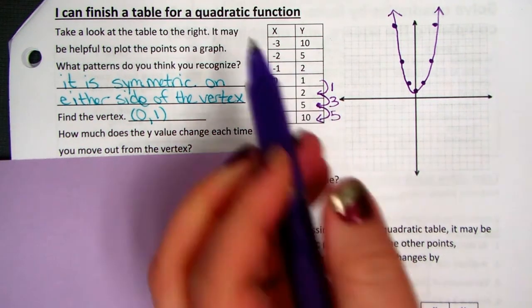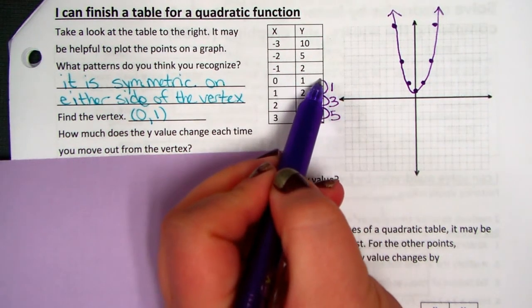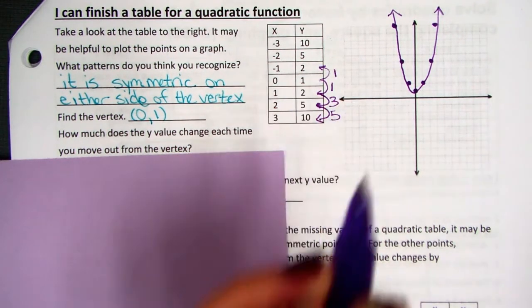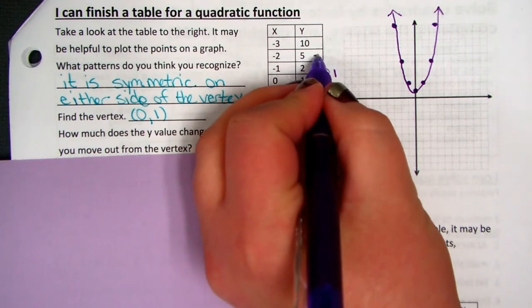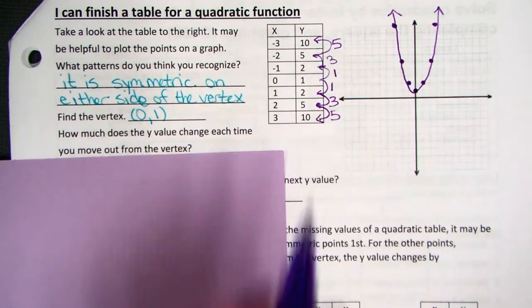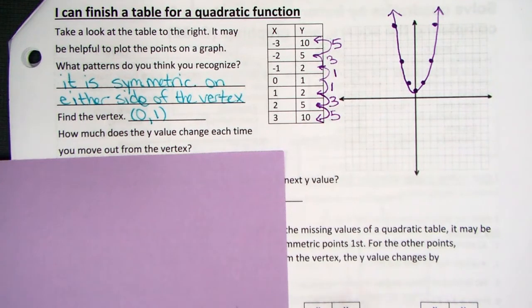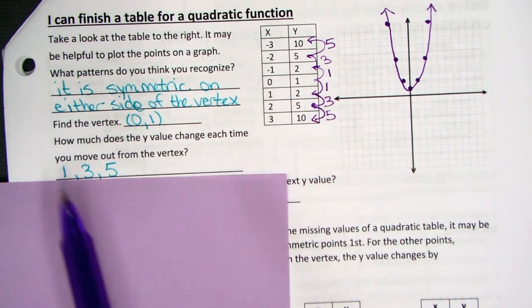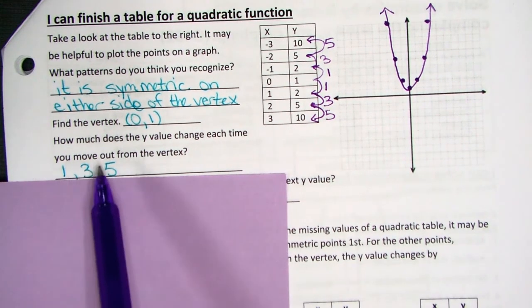That means that since it's symmetric and I know that the same numbers exist on the other side of the parabola, it will also go up 1, go up 3, and then go up 5. 1, 3, 5. Hopefully you're starting to see, hey, that's a pattern.